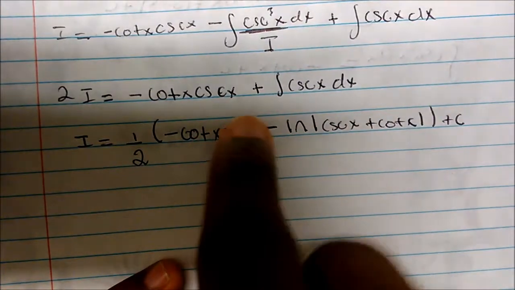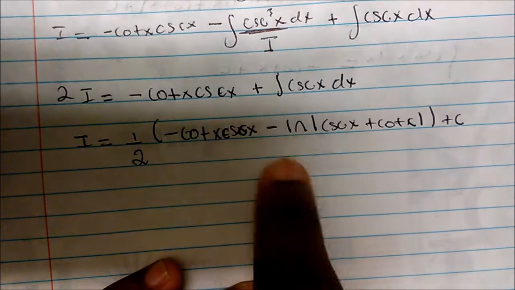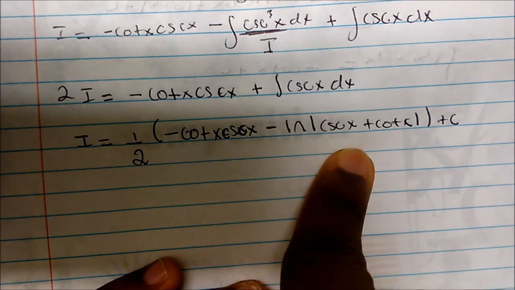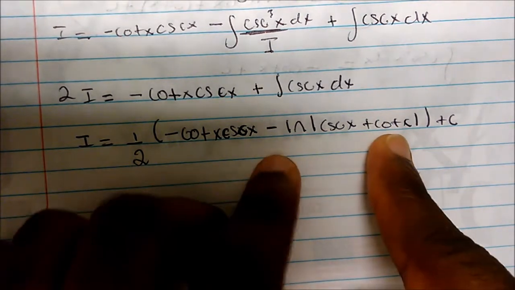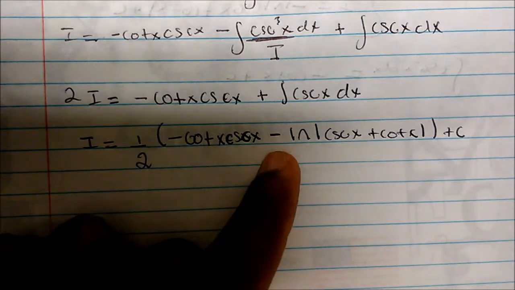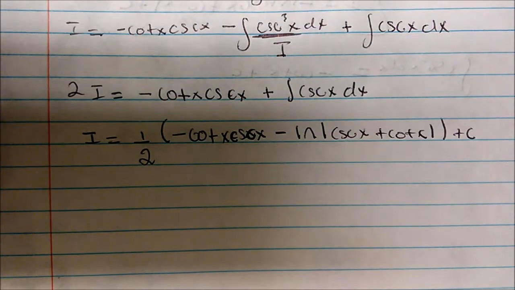Okay, and all I did was I have a minus sign, I have a plus sign here. The integral of this is actually negative natural log of cosecant of x plus cotangent of x. Well, a negative times a positive is always a negative, so that's why this becomes a negative. Okay, and so that will be my integral.